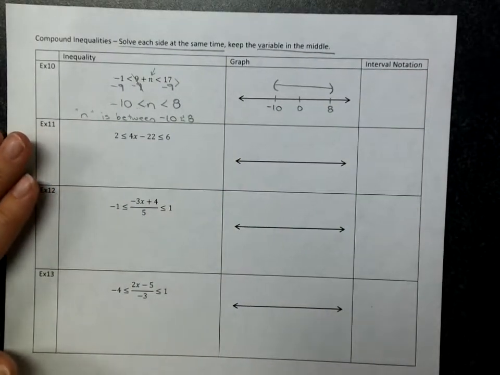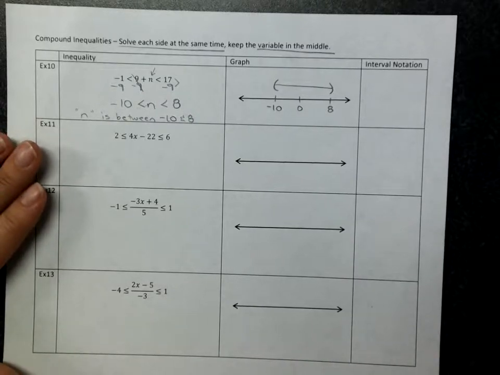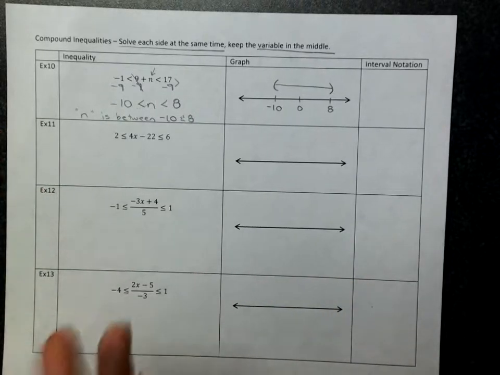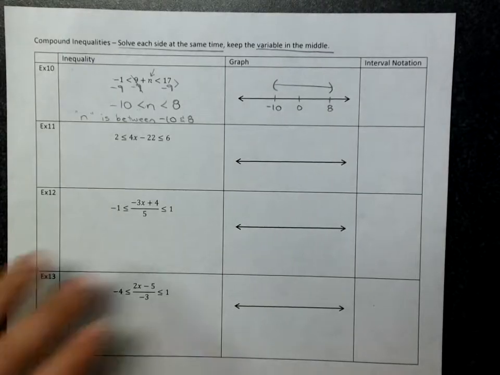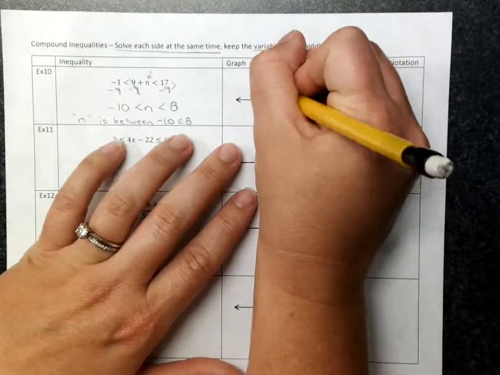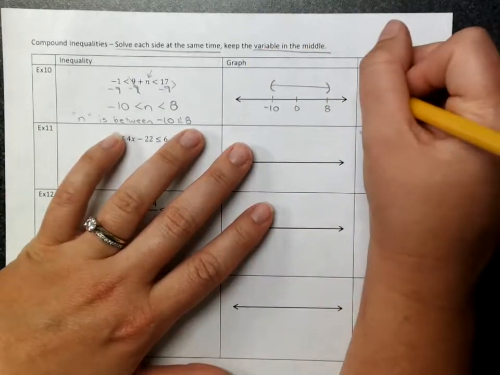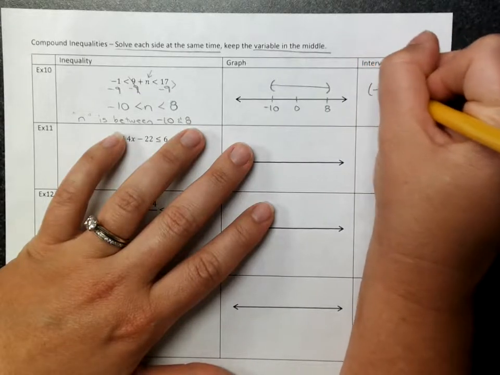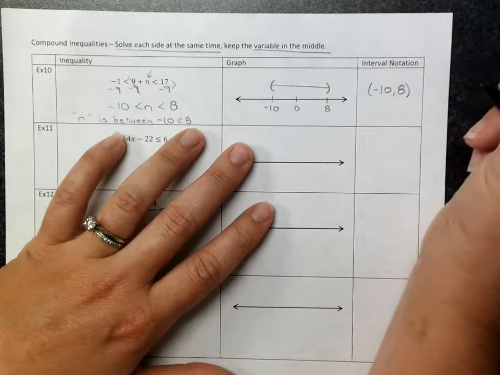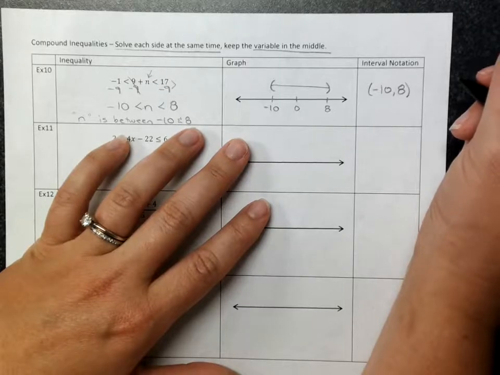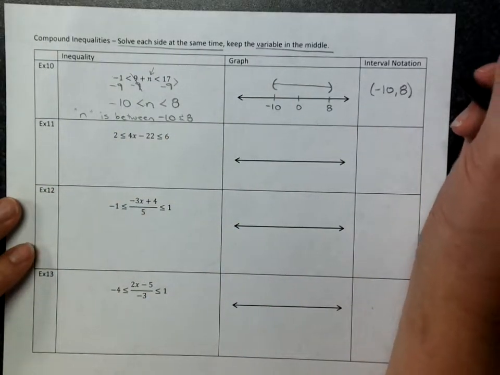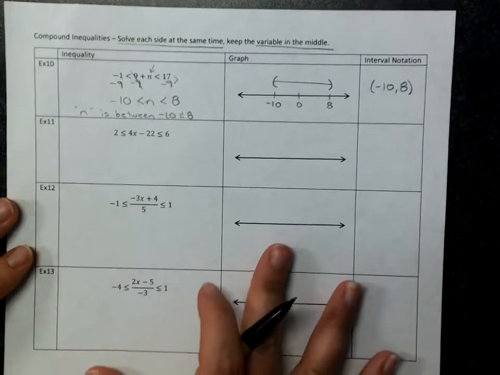There are no infinities here, there are no arrows at the end, it's just between negative 10 and positive 8. So the interval looks the same, negative 10 to positive 8, and there's no infinity symbols here. That's kind of weird to get used to, but it's really not too bad.